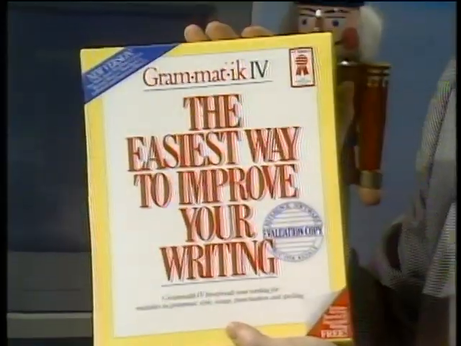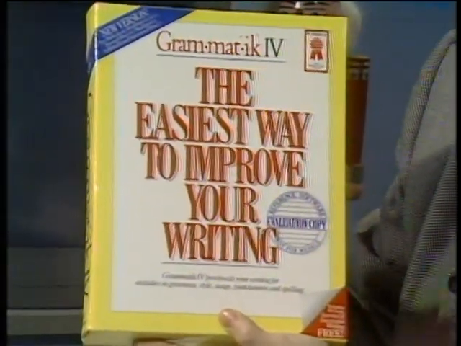Something I use quite a bit is Grammatik 4. It's for MS-DOS, it's for Windows, and it really analyzes your writing style, points out various things that maybe could be improved or couldn't.